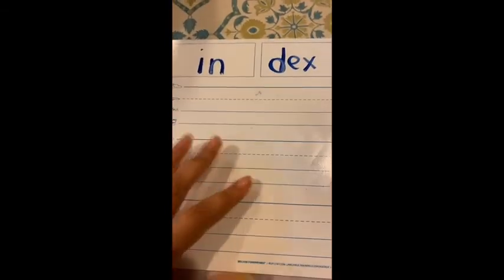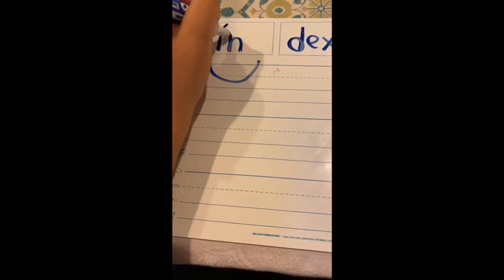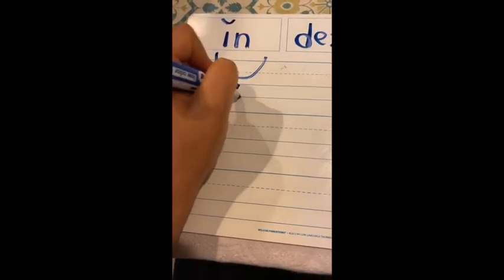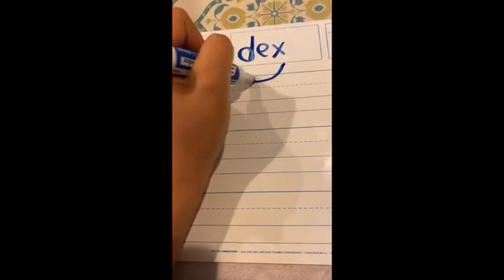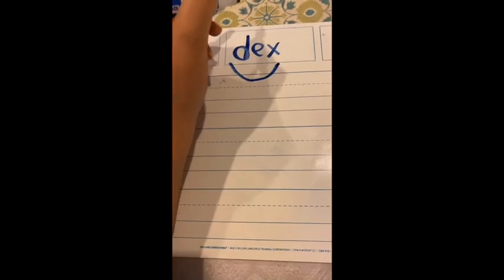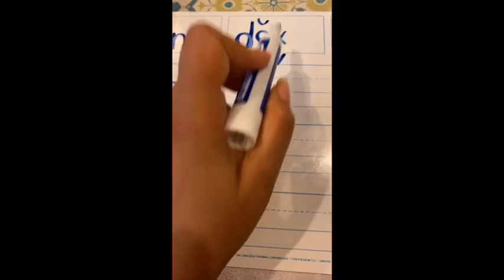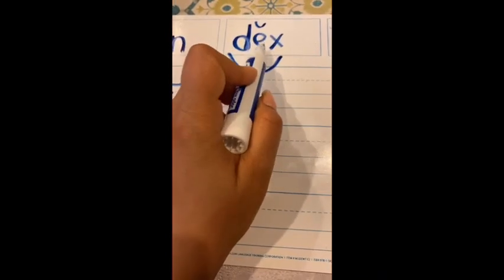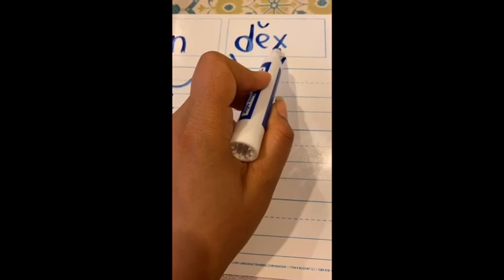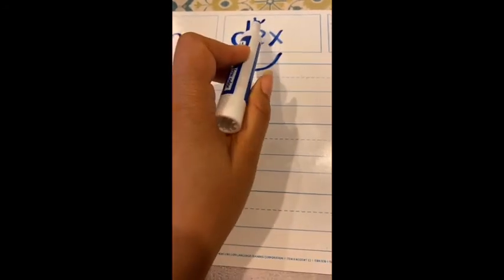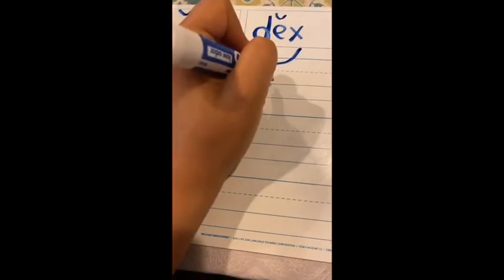So back to index. The first syllable is a closed syllable. I know because I have 1 vowel, a consonant following it, and that consonant's making the vowel have a short sound. So that tells me it's a closed syllable. And then for Dex, I also know Dex is a closed syllable because the E is 1 vowel. It's followed by a consonant X, and it has a short sound. So the consonant following the E is making the E have a short sound.